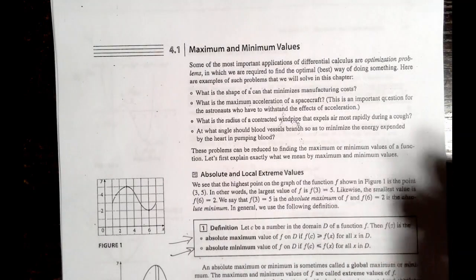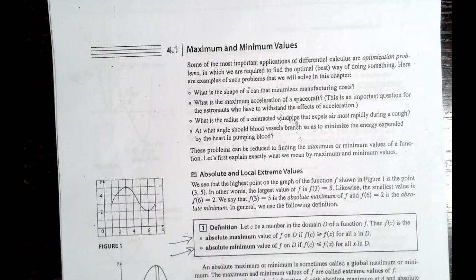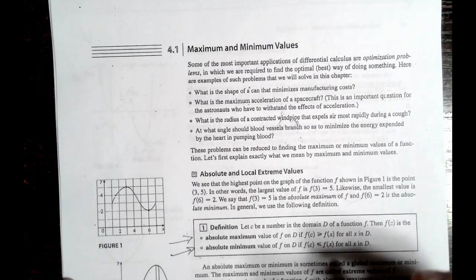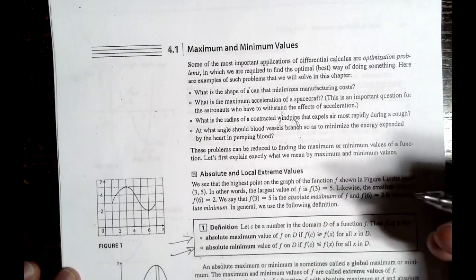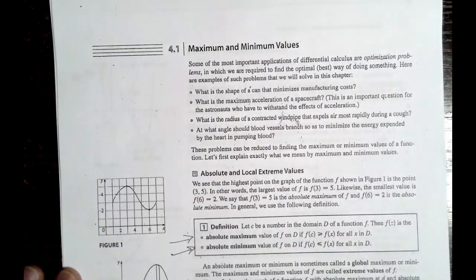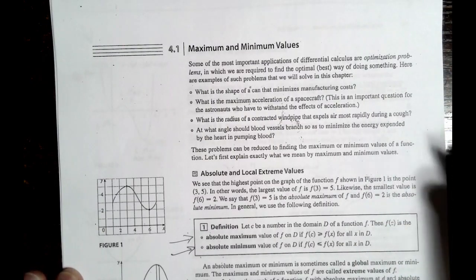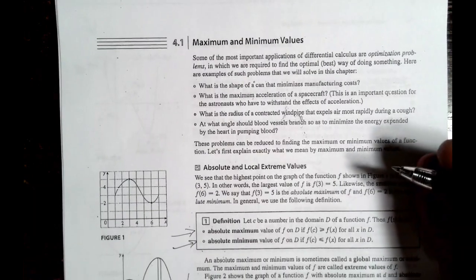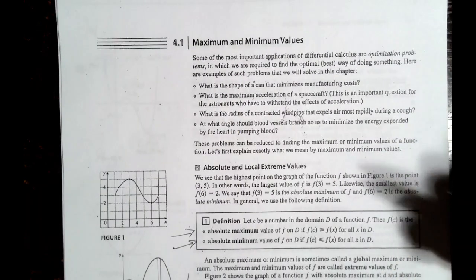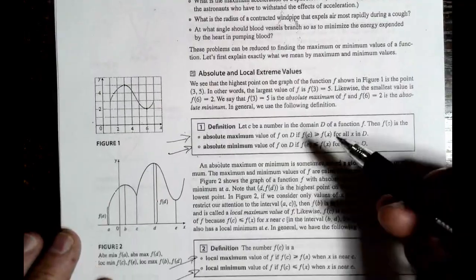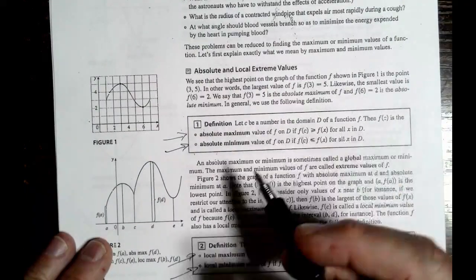Alright, in 4.1 we talk about beginning. Basically, Chapter 4 is all about sketching a graph based on all the information we can find using all the techniques that we've learned. Now in 4.1 they talk about being able to find maximum and minimum values. So they talk about two different types of max-mins.